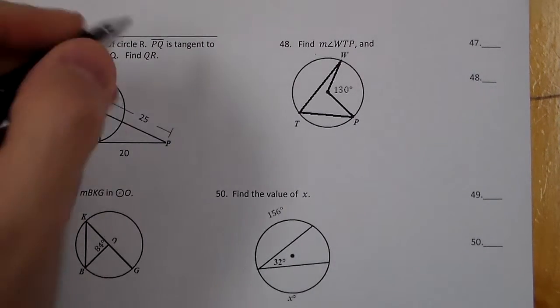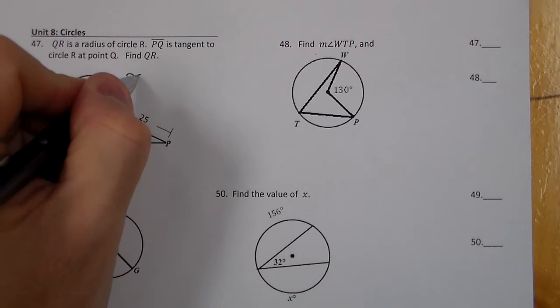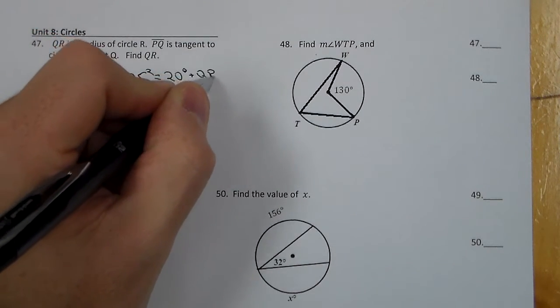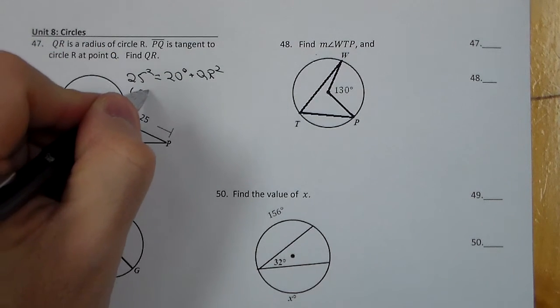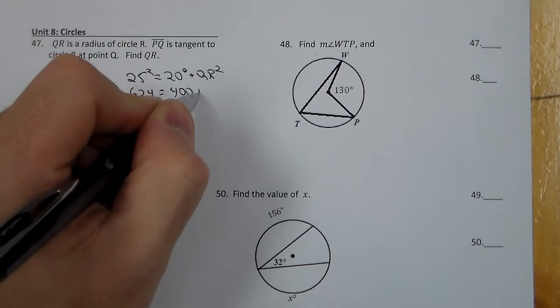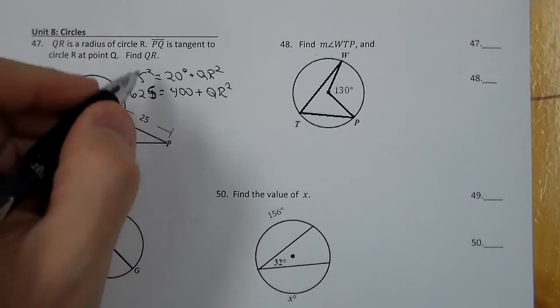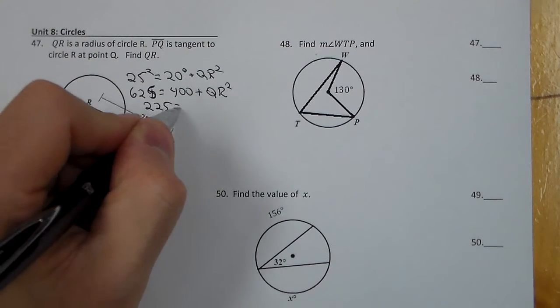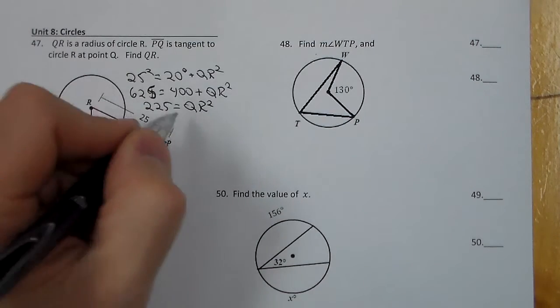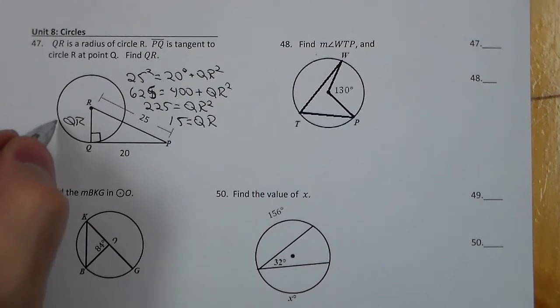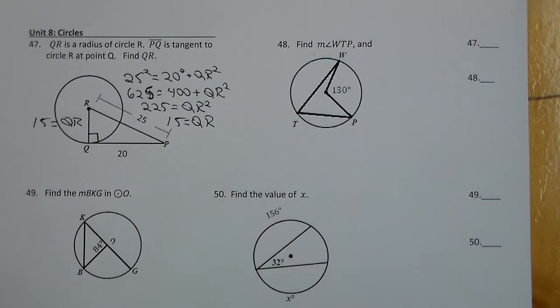So QR is one of our legs, so we'd go 25 squared equals 20 squared plus QR squared. This is 625 equals 400 plus QR squared. It's 625, that's 225 equals QR squared. The square root of 225 turns out to be 15, so our radius is 15.